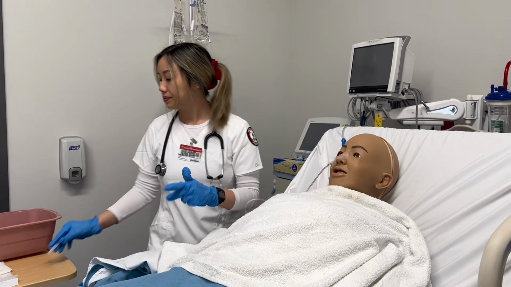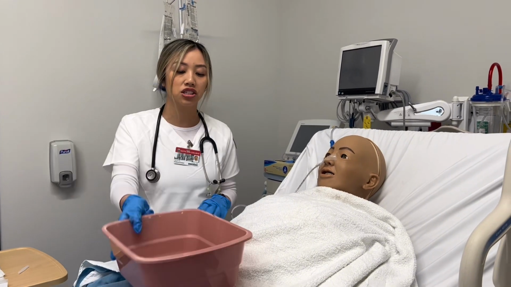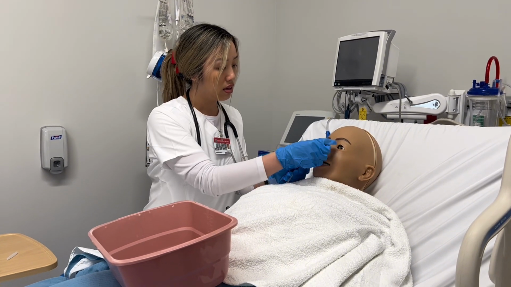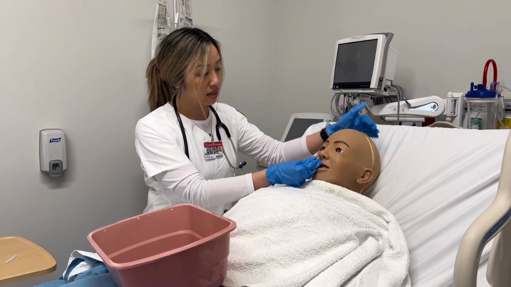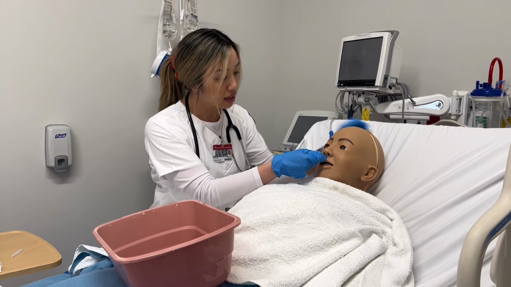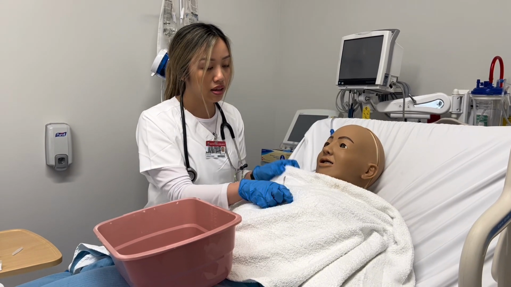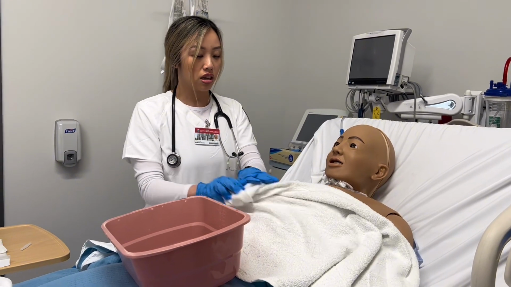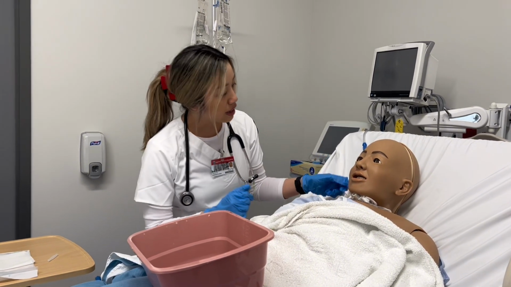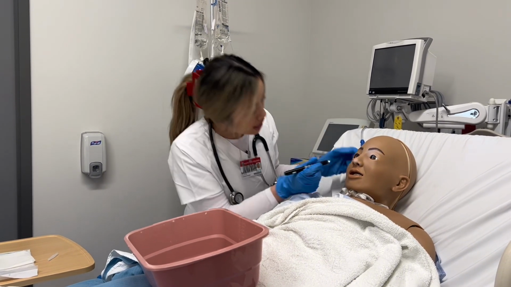All right. Okay, so I have this towel here. This is just in case we need it. And then on my count, okay? Ready? Take a deep breath. 1, 2, 3. And I'm gonna go ahead and coil it, coil it, coil it. Okay. So this is good. This is ready to go down here. And then I'm gonna go ahead and assess his nares. So I'm gonna go ahead and assess it.